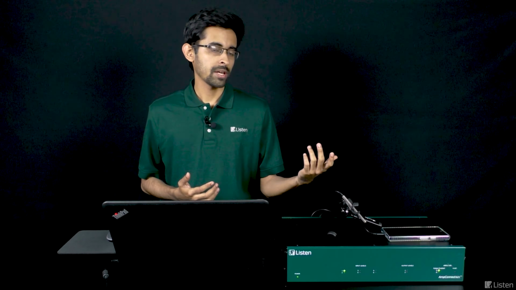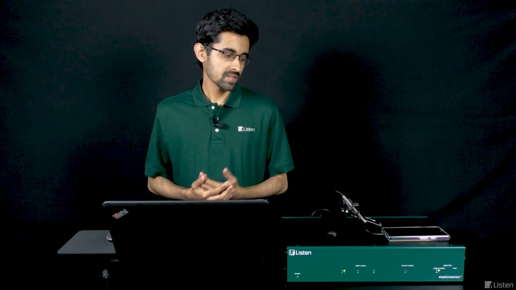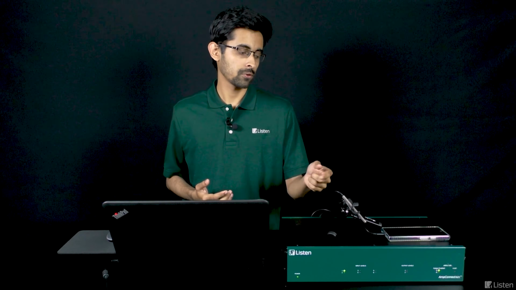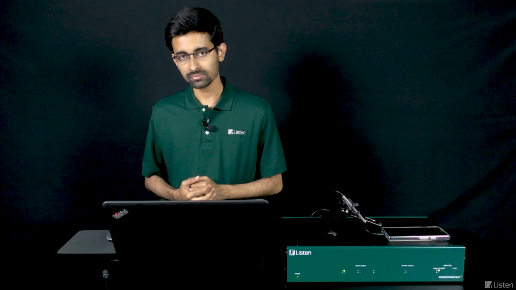So here I am testing an Android phone, and I would like to look at the RTA when I play a WAV file through it. So the setup is pretty similar. The phone is connected to my computer using a USB cable, and I've connected an SCM3 microphone to input 1 of this audio interface, which is an AmpConnect 621.